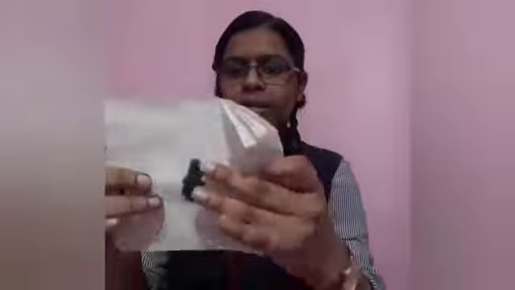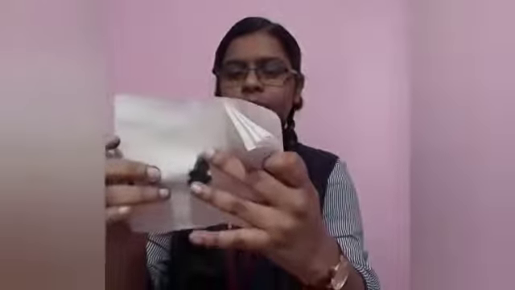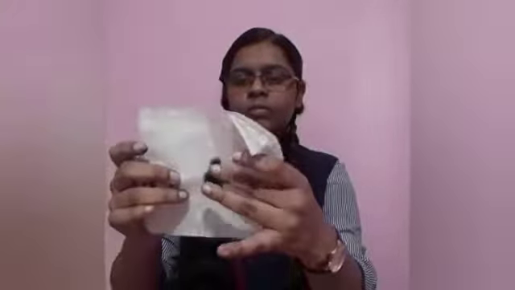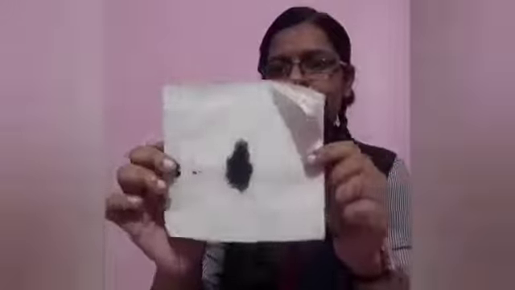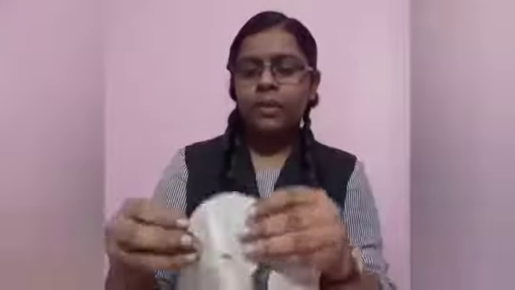Just look, it's spreading apart. Now look, the ink is on the front and also on the back side, and when we open this tissue paper, the surface is full of ink.